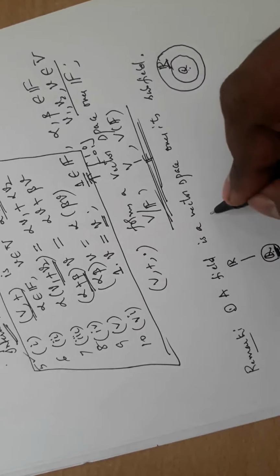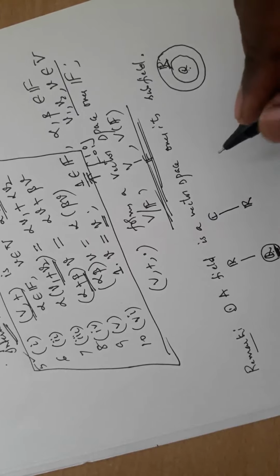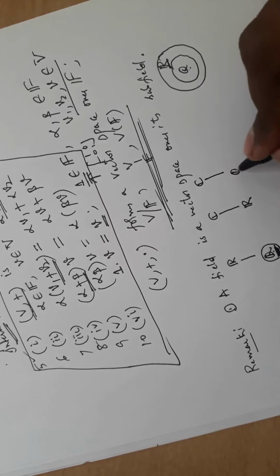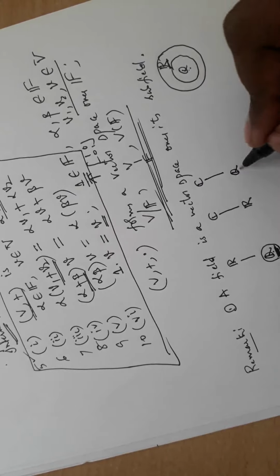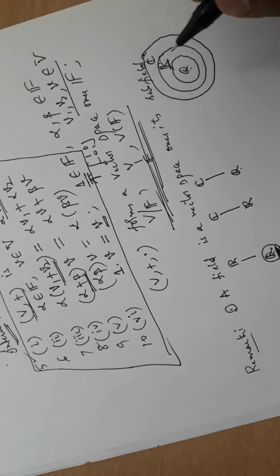Or else you can think about C. It will form a vector space over R. Or else you can think about C forming a vector space over Q, because Q is a subfield of C again. We will just bother about the fields. Is the idea clear? So that must be clear to you.